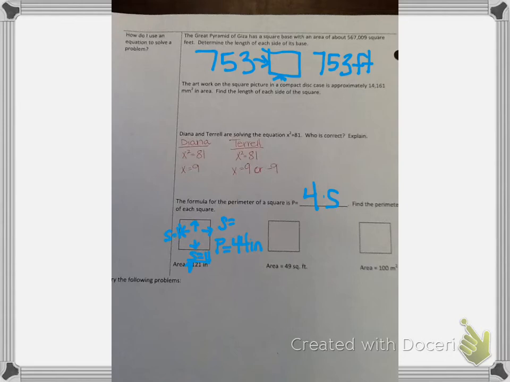So I would also like you to try this problem and this problem for homework. So you have 3 homework problems, 2 area problems where you have to find the perimeter, and this artwork problem where you have to find information about the CD, and we're going to go over this one in class.